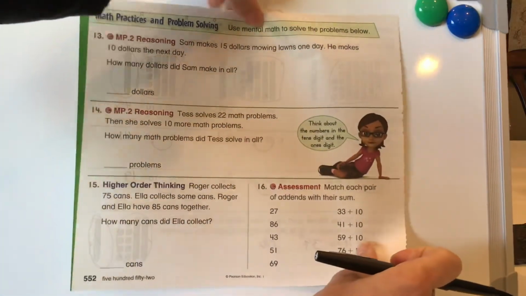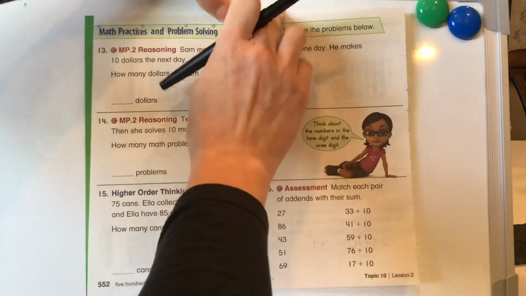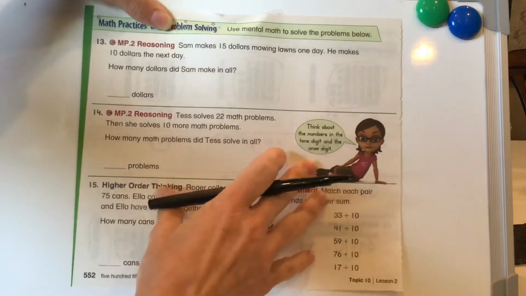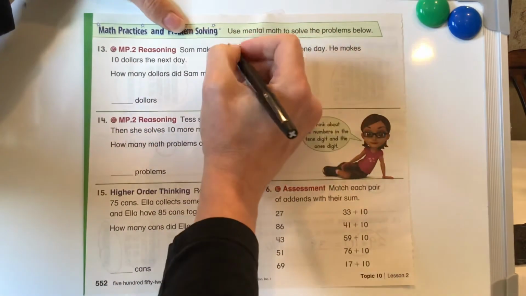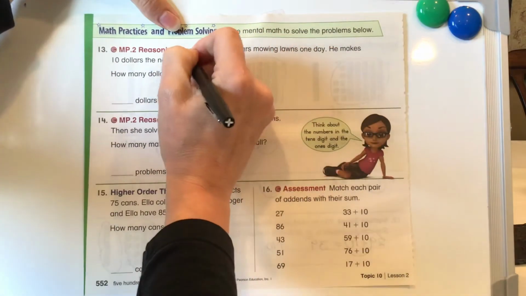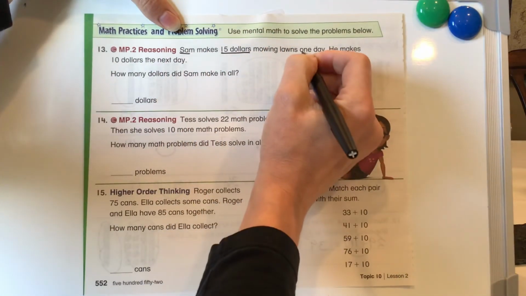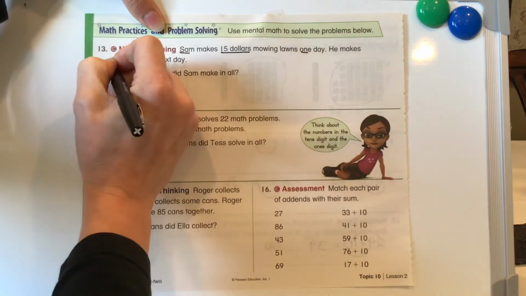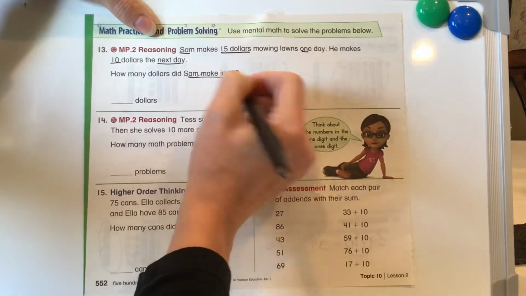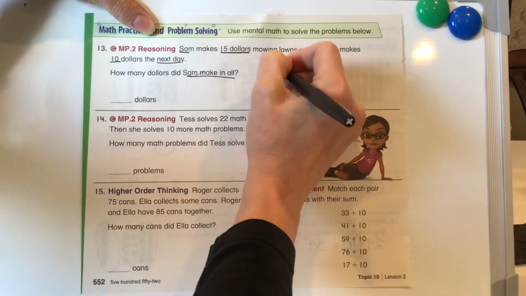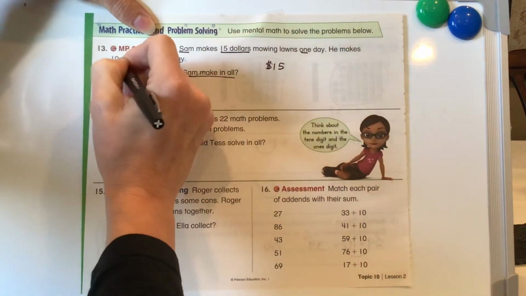Okay, let's go to our back page here. Okay. All right, Sam makes $15 mowing lawns one day. So we know Sam, $15 one day. He makes $10 the next day. How many dollars did Sam make in all? So let's see, he makes $15 in one day, and the next day he makes $10.